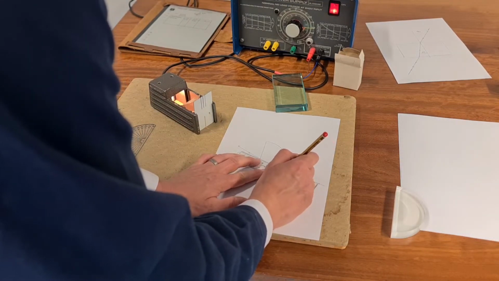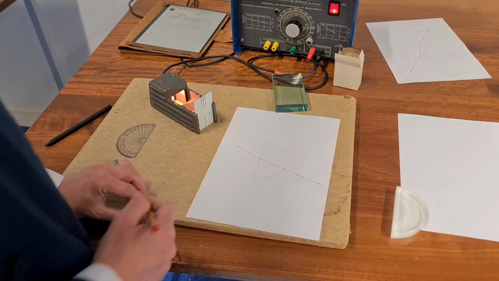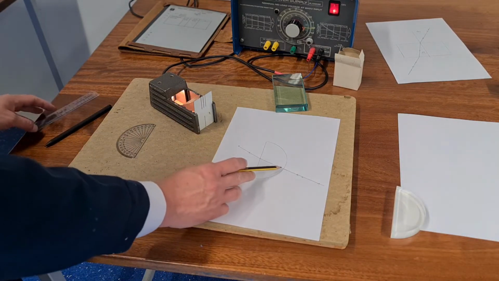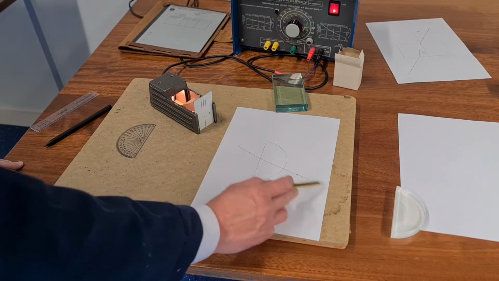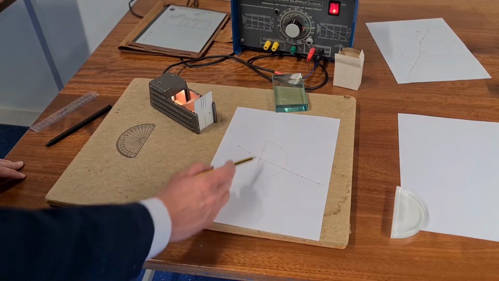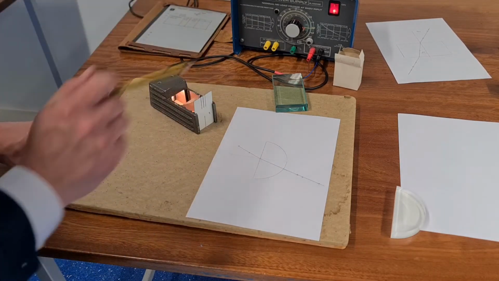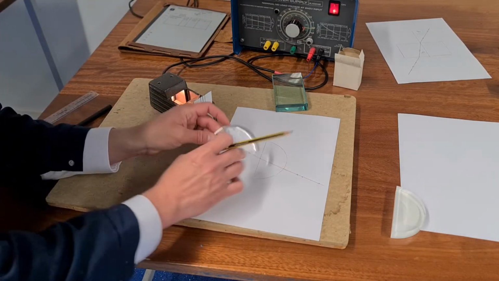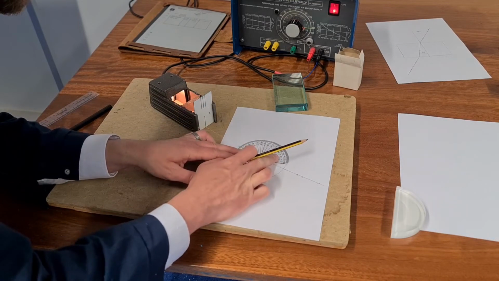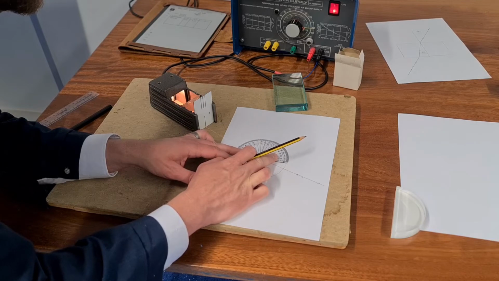Now what you can see with the D block, which is a part of its design, is there's no refraction seen at this point where it is leaving the block because of the curved surface. But we do see refraction over here. That is what we need to measure. So again, we're going to go in there, and we need to make sure that our line is long enough so that it can actually be seen.